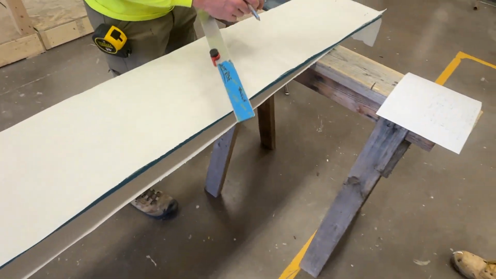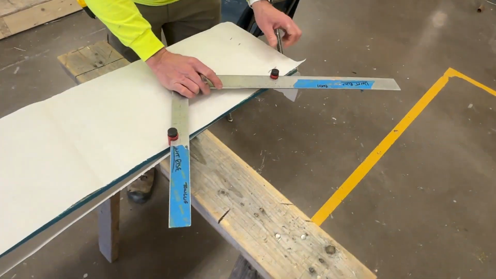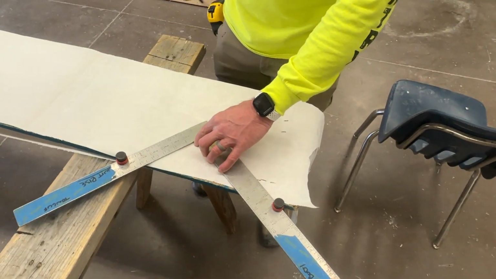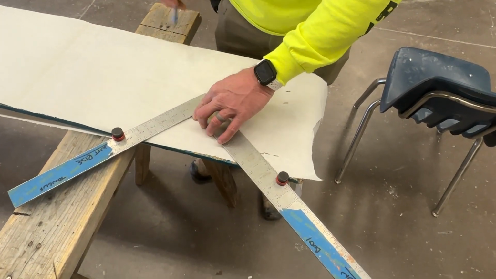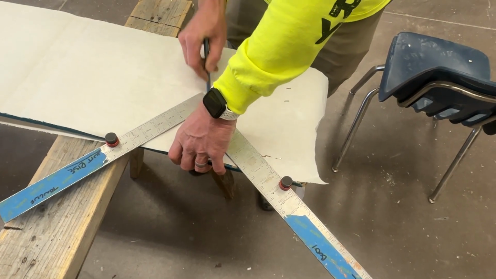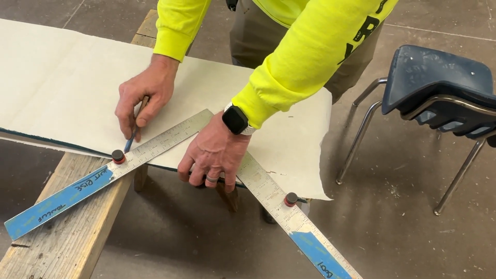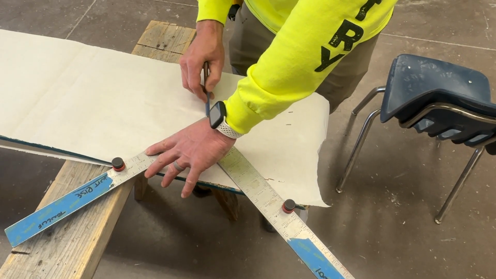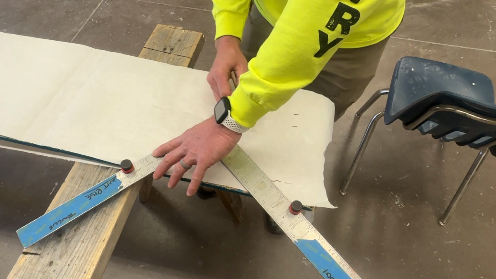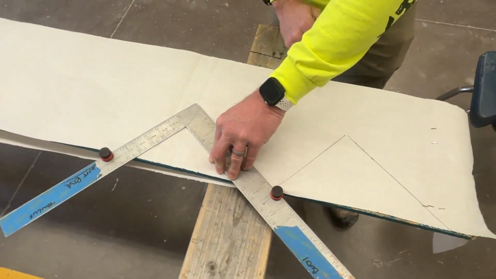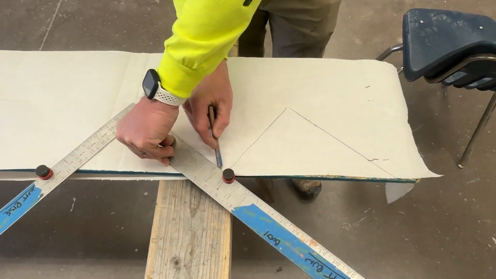So since I'm using it this way, I'm going to start at the bottom here. 7 3/4, 10 1/4. This would actually be my floor. This would be my first rise. So I got one rise, this is the floor. Then I'm gonna intersect the points.